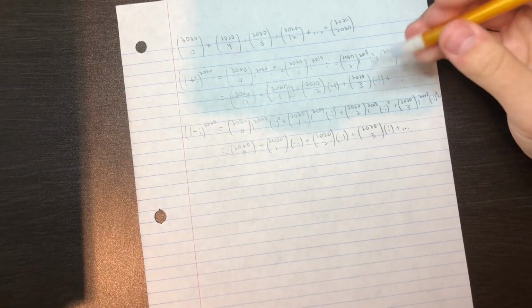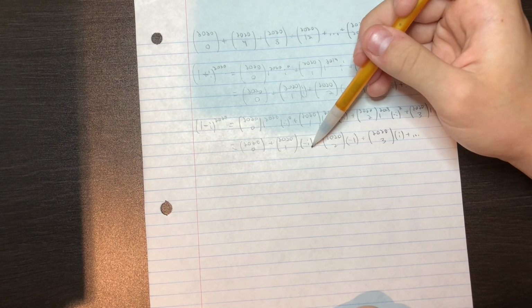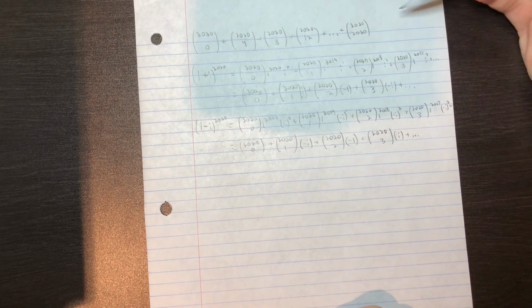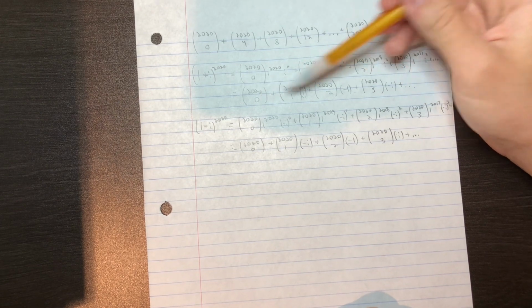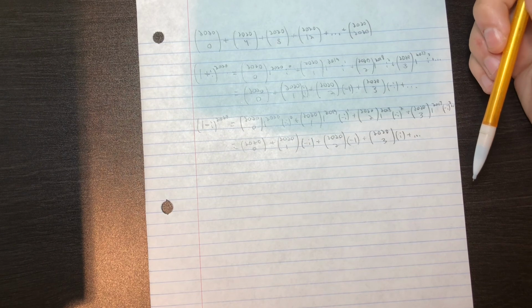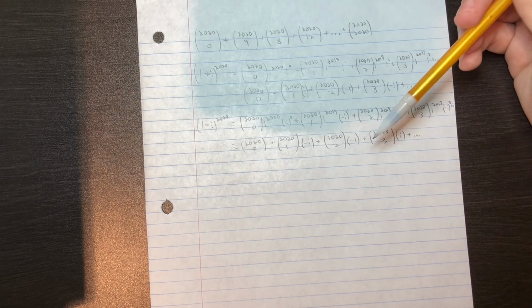Now look what happens if we add these two together. These terms would cancel out. The negative i and the positive i make that go away, and same thing over here, i and negative i. That would leave us with just the even ones, the 0, the 2, the 4, and so on, all the way up to 2020. And this looks like we're on the right track. But now we need to get rid of all the 2s, 6s, 10s, and so on.